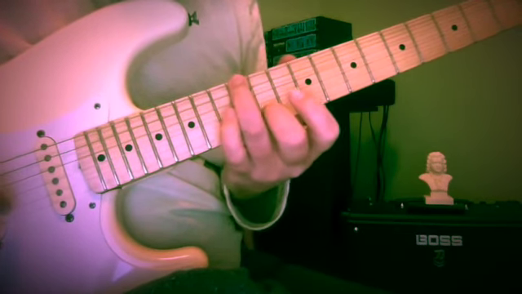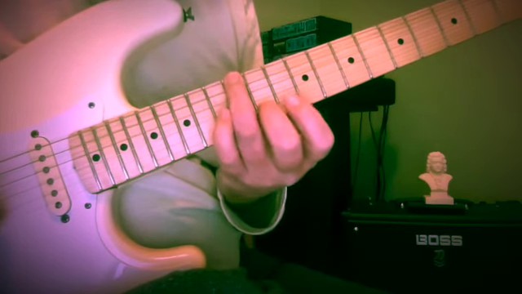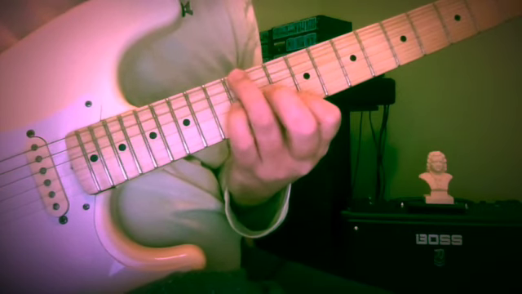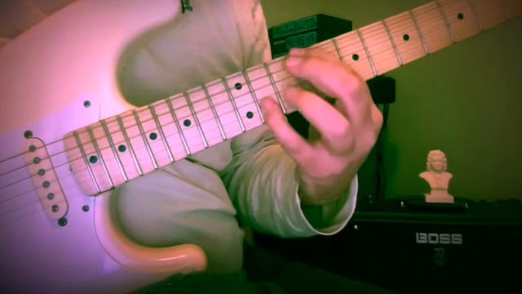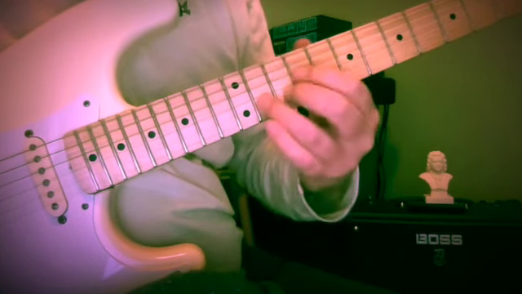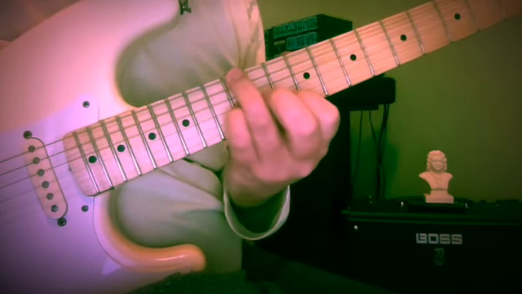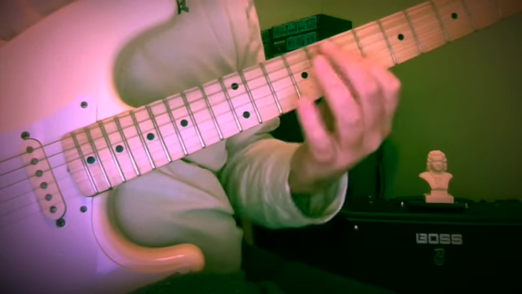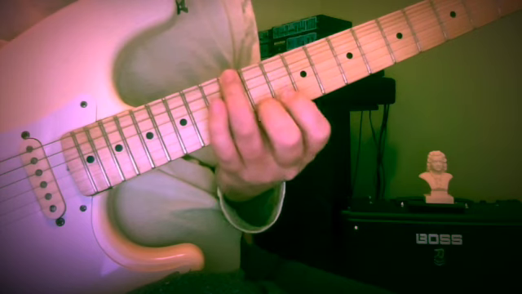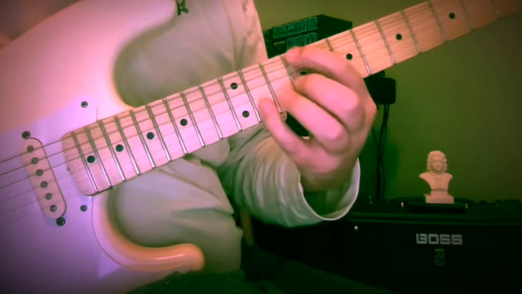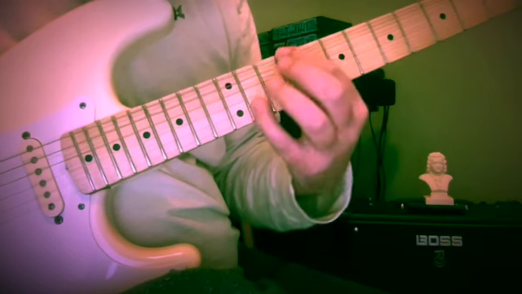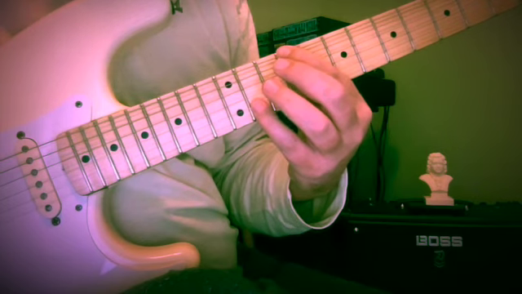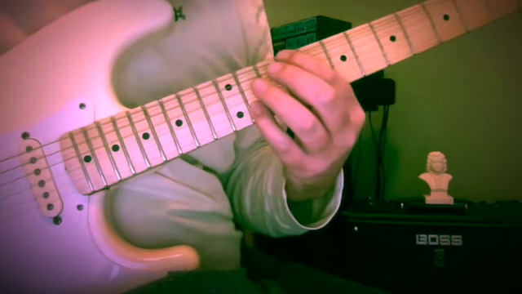So it sounds like 12 and 11, E and B flat on the 6th and 2nd strings. We can leave some tension there with that B flat note. So I went from E half diminished to A7 with a flat 9. This is C sharp and B flat, the 9th and 11th fret of the 6th and 2nd strings.